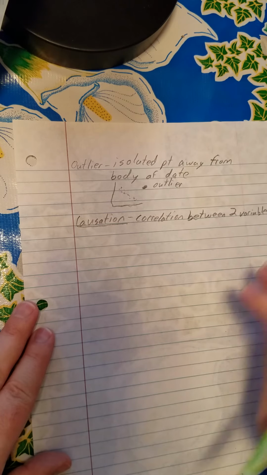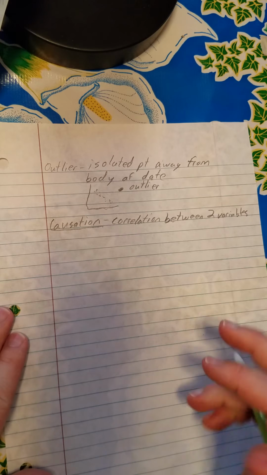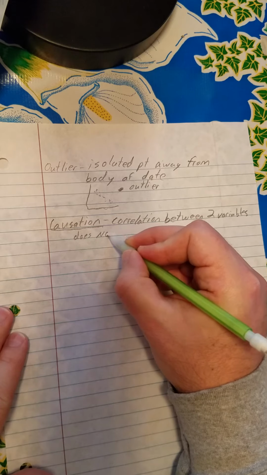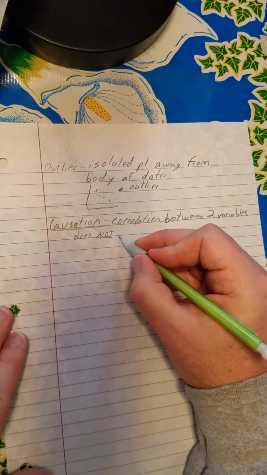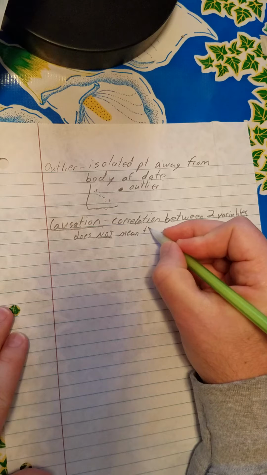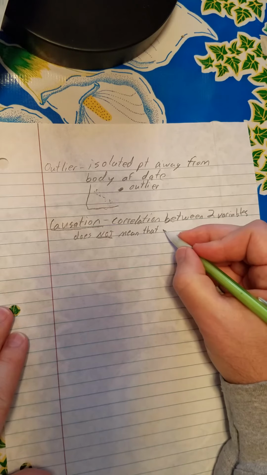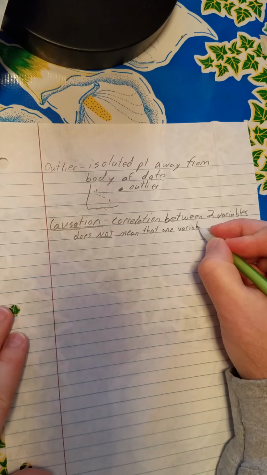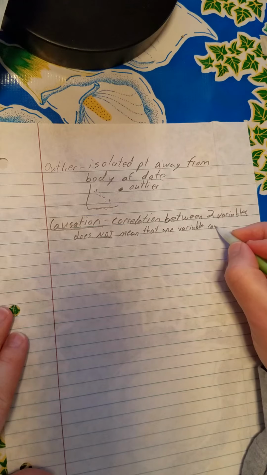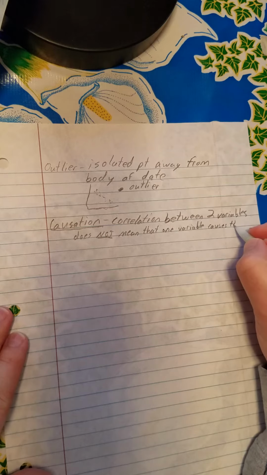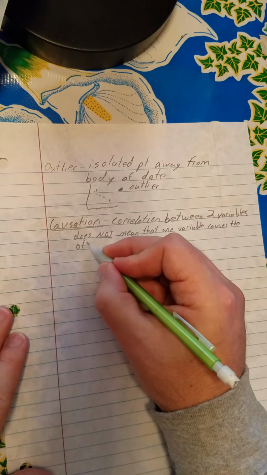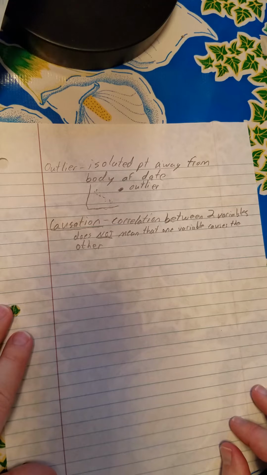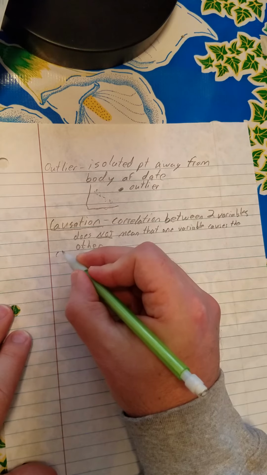Correlation between two variables does not mean that one caused the other. This gets a lot of people in trouble in the media. They think because there's a correlation, there's a causation, but it could be just purely coincidence.